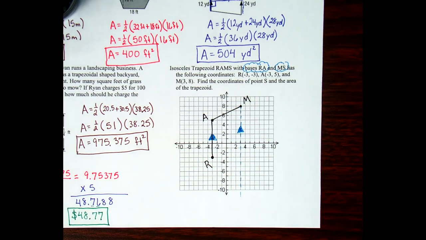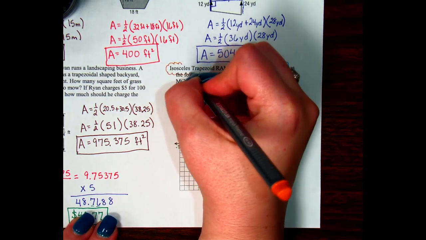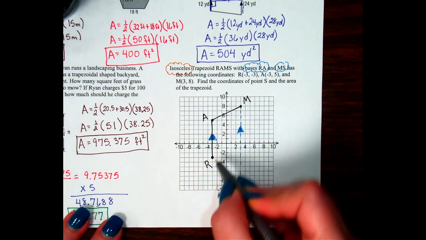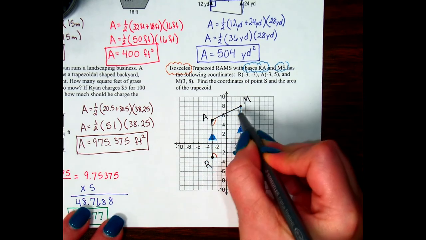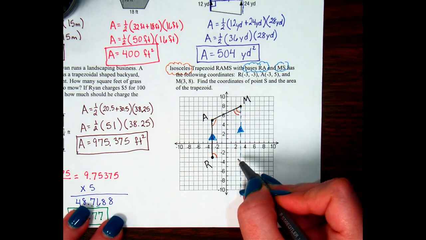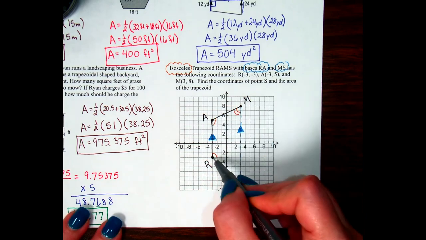Okay? Then the next thing that's really important to notice is that it says this is isosceles, which means this angle has to be the same as this angle. So this one is going to have to be the same as this one. This angle is going to have to be the same as wherever it ends up over here. And then that means these two are going to have to flare out, I guess you kind of say.